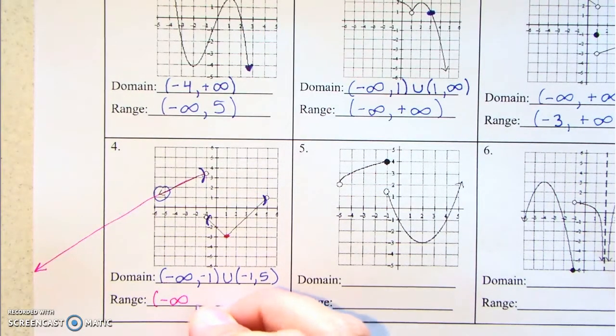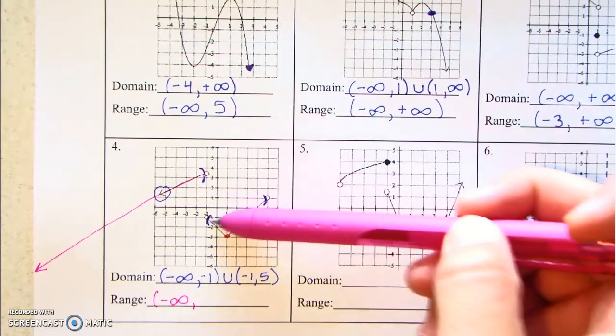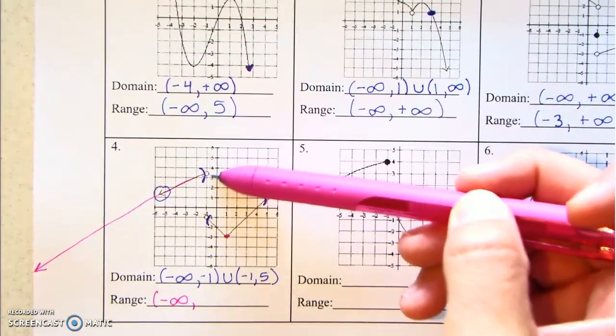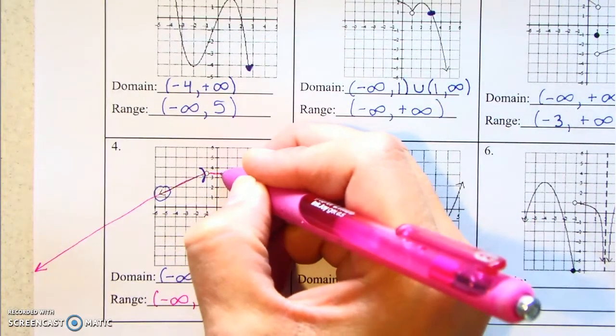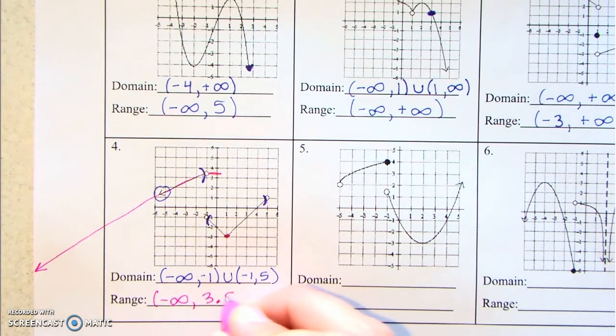And then do we have a top or a maximum y value? Careful, I'm going to check my arrows. Any arrows here tricking us? No. So what's the biggest y value we see? What do you think there? 3.5? Can we agree on that? 3.5? Okay.